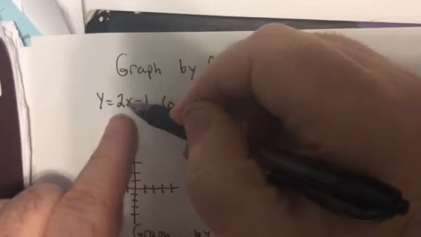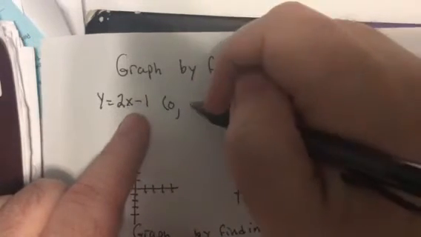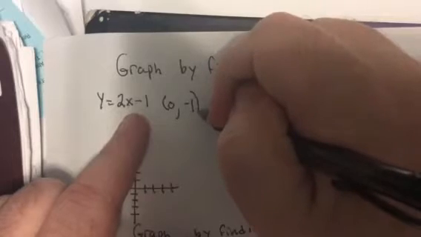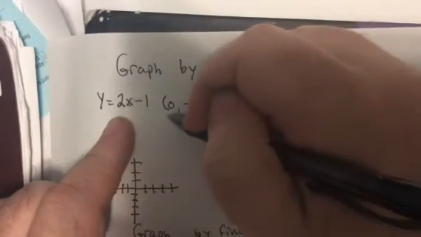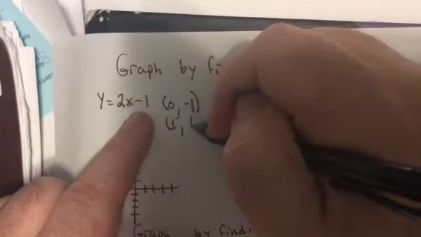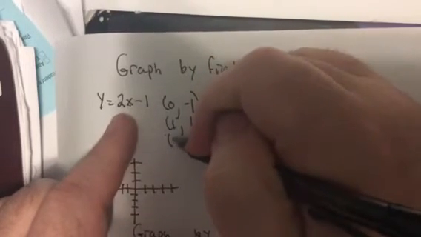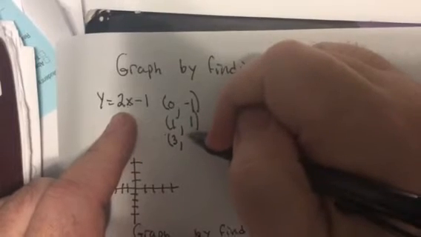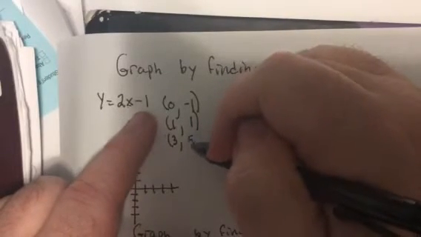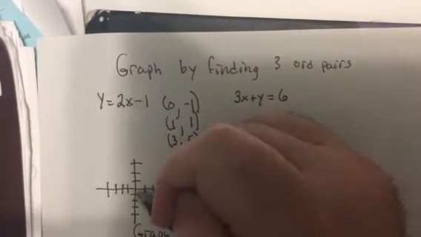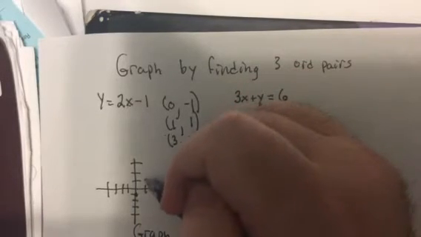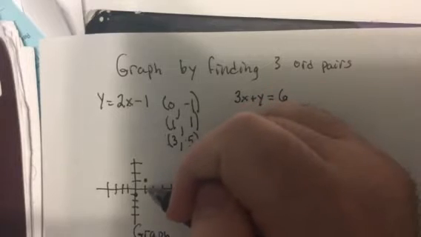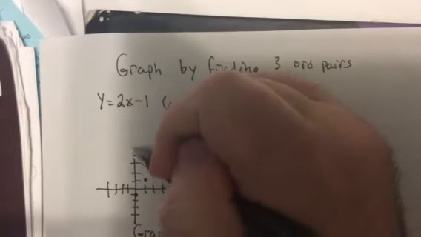2 times 0 is 0 minus 1 is negative 1. Let's put in 1. 2 times 1 is 2. Minus 1 is 1. Put in 3. 3 times 2 is 6. Minus 1 is 5. Then plot the points. 0, negative 1. 1, 1. 3, 5.